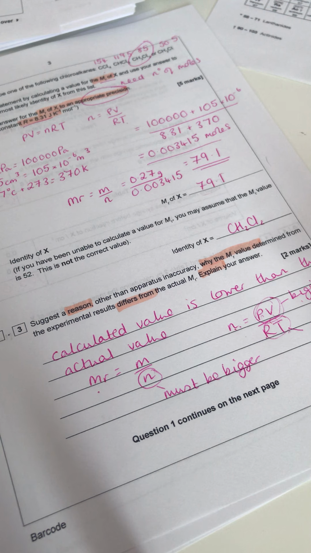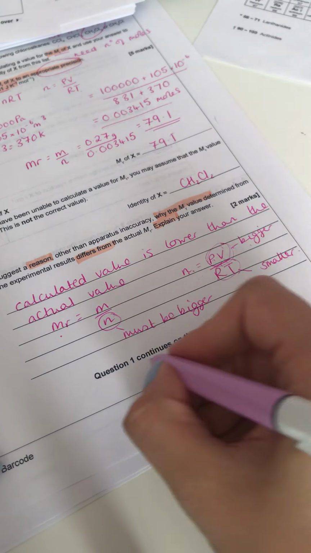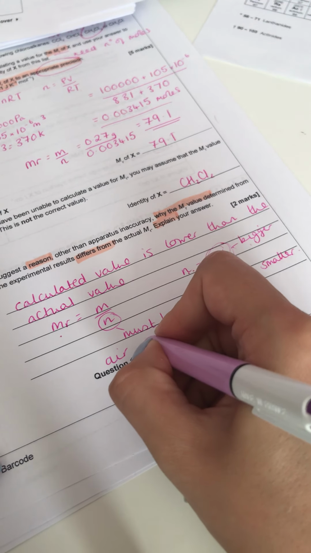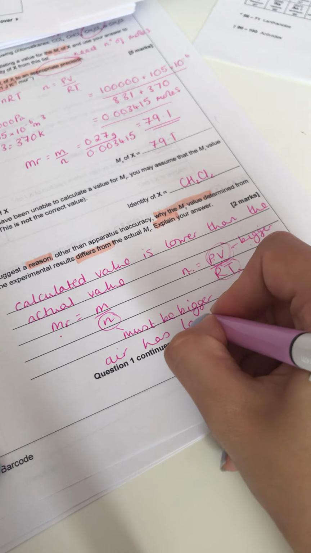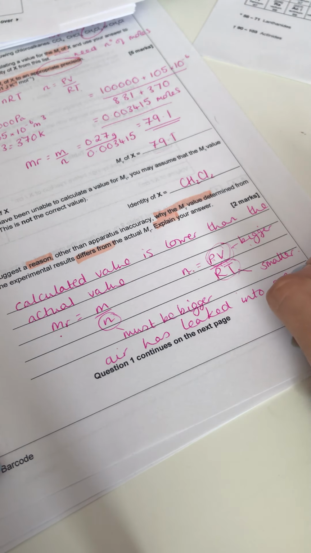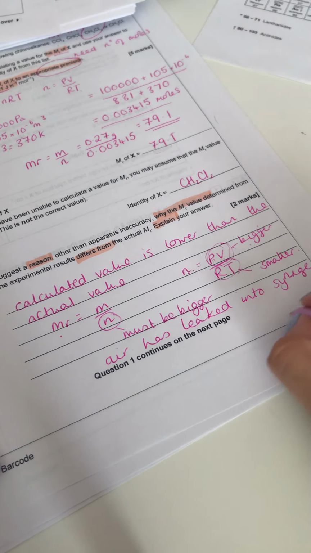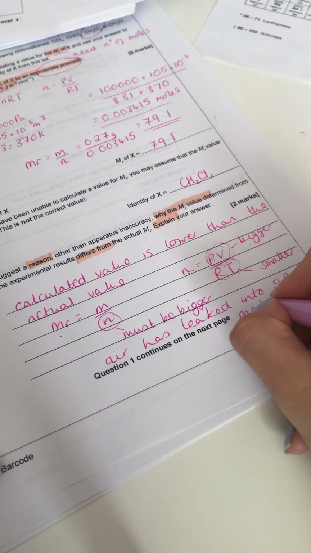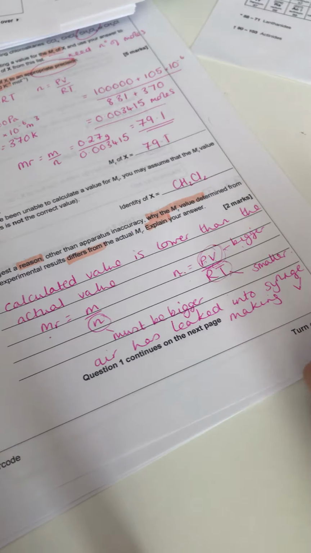Now I've gone for the idea that the volume is bigger, so I'm going to suggest that actually some air has leaked into the syringe. So as I've injected X, air has leaked into the syringe, making V bigger.